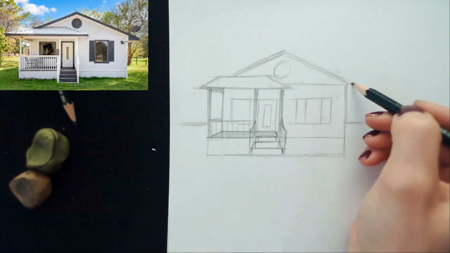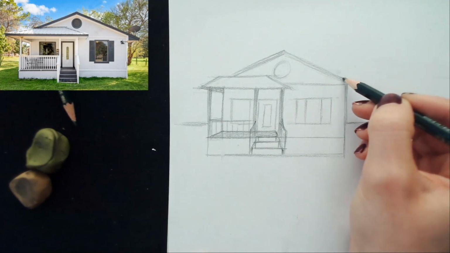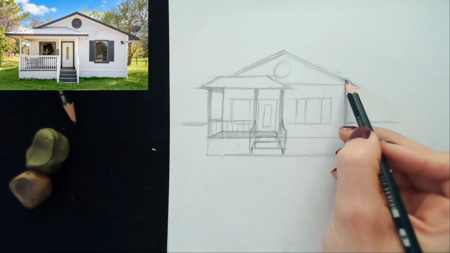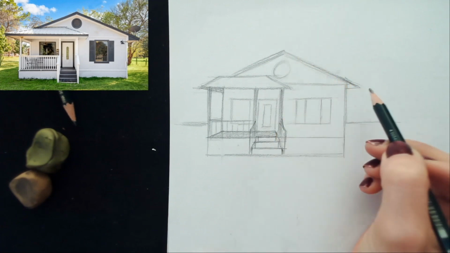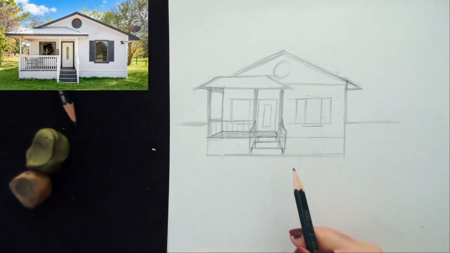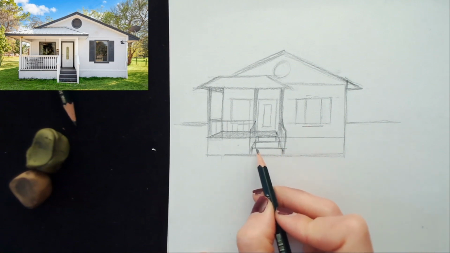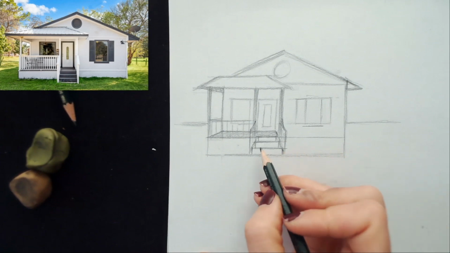We have this section in the roof that is coming out a little bit here. So if you want to add that, it's just a matter of making that line a little bit longer and then bringing that back with a horizontal. If you want to add further detail into the steps, you could add that top plane. How do you add that top plane?